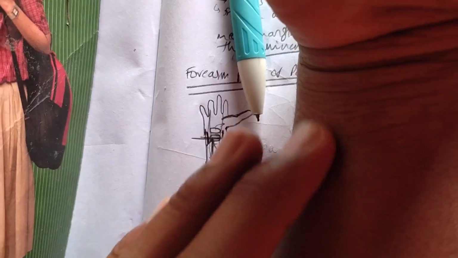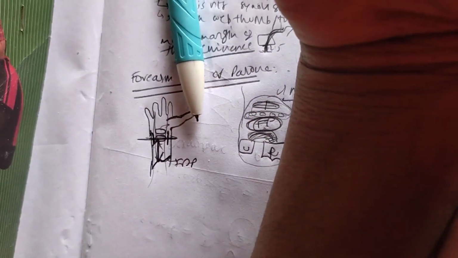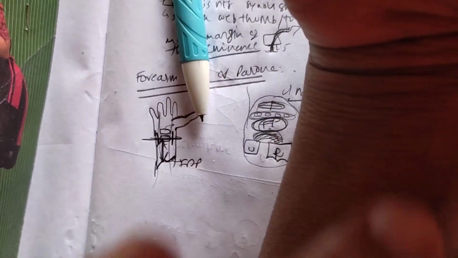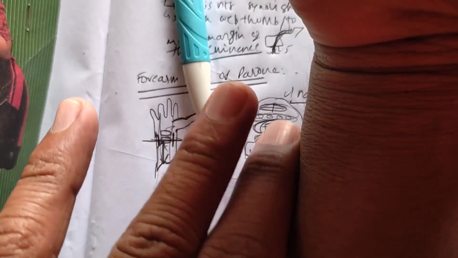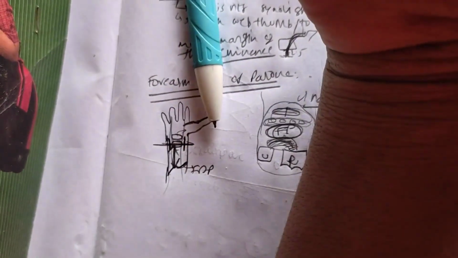One minute, I will try to show. Yes, here I can make an incision, and in a similar way I can make one here also, on the lateral side and the medial side. This is the distal forearm, and in front of it will be the proximal forearm.